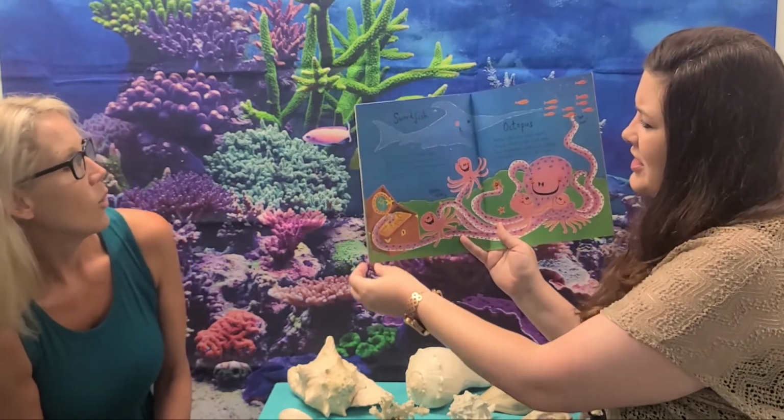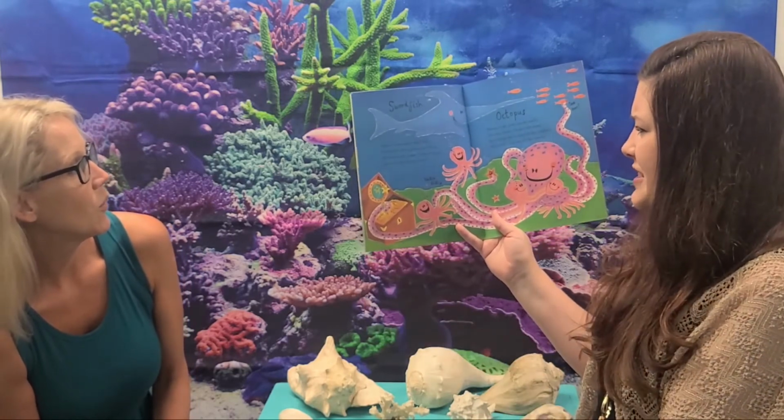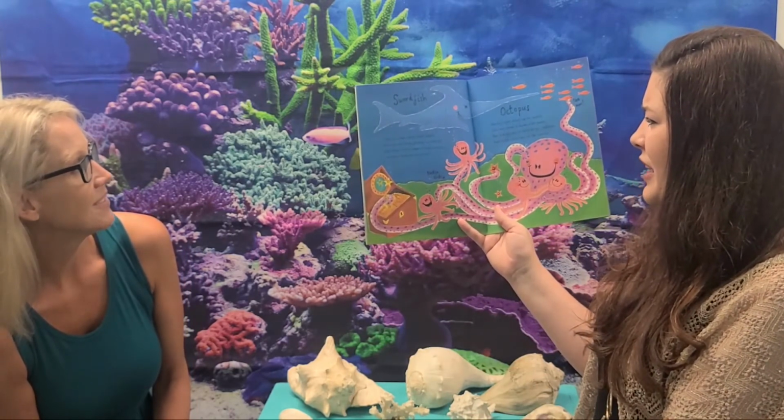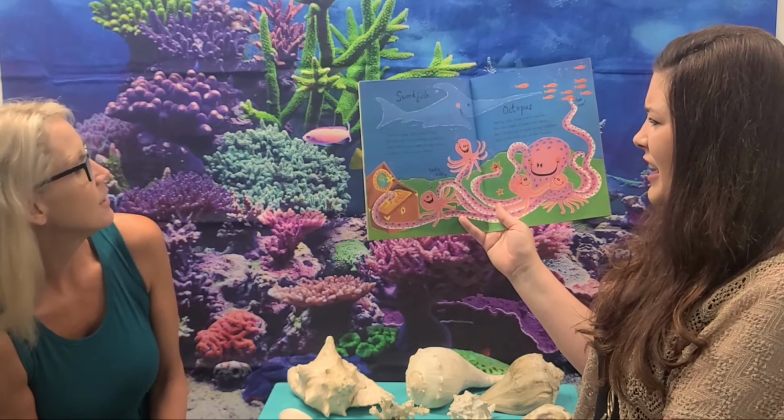Swordfish. I love to chase other small fishes. It keeps me from getting too bored. And then when I start feeling hungry, I skewer a few on my sword.